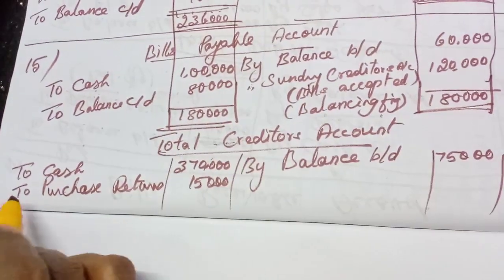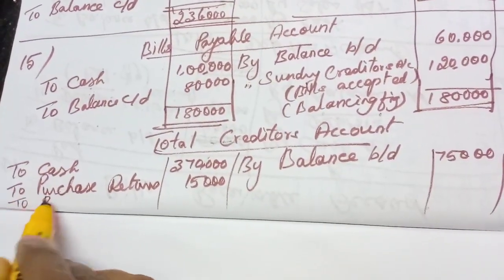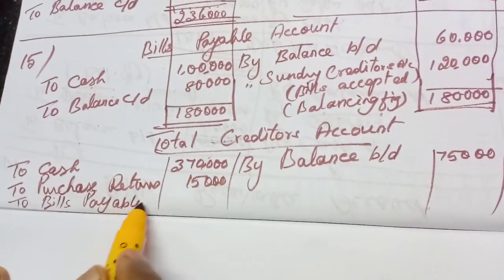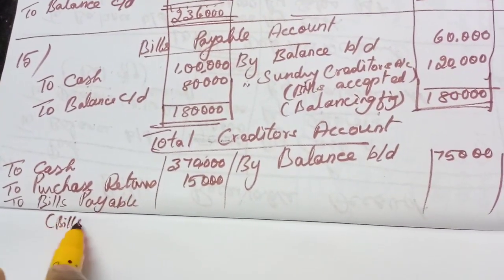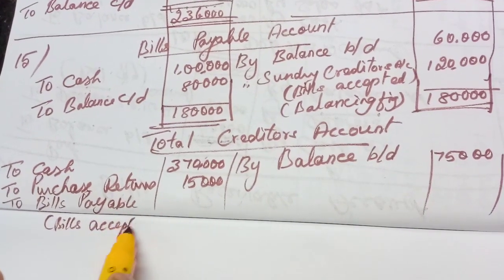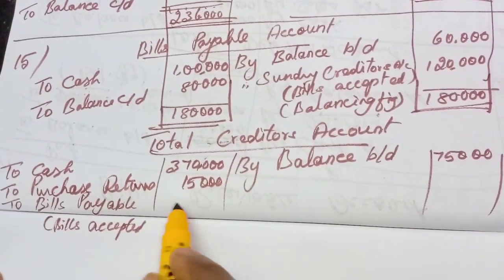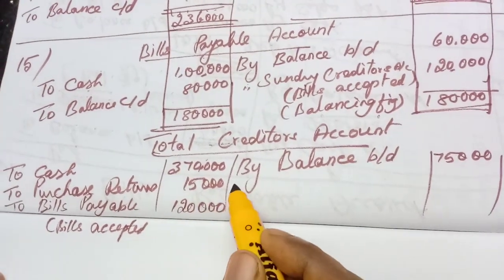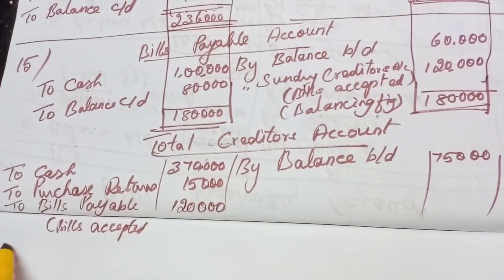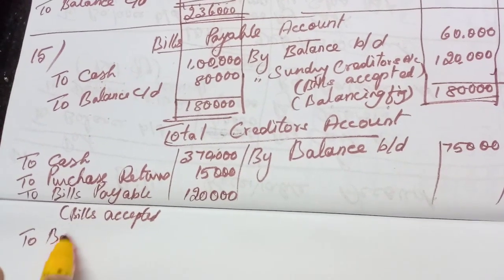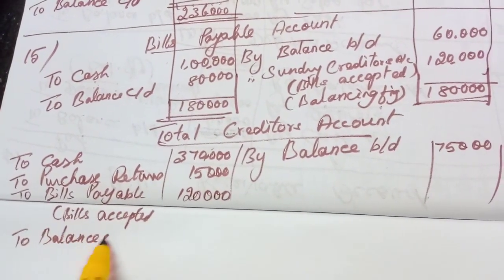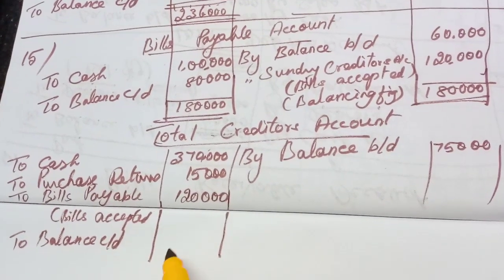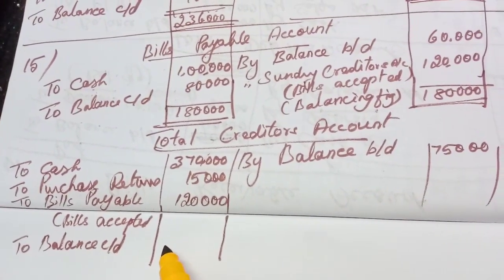So here we should write to bills payable account. Bills payable, you can write bills accepted, 1,20,000. Now you can write the closing balance. To balance carried down, 50,000.